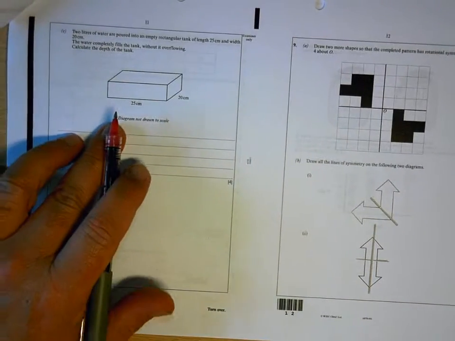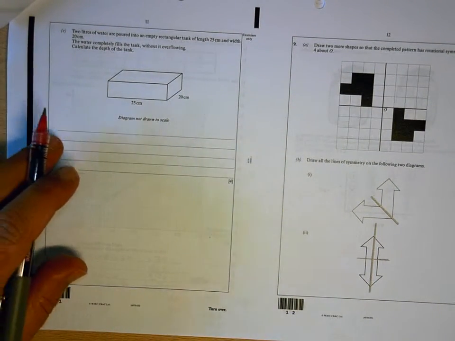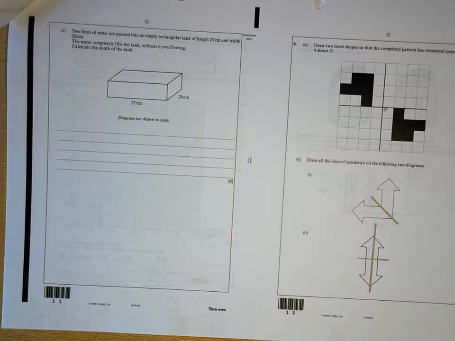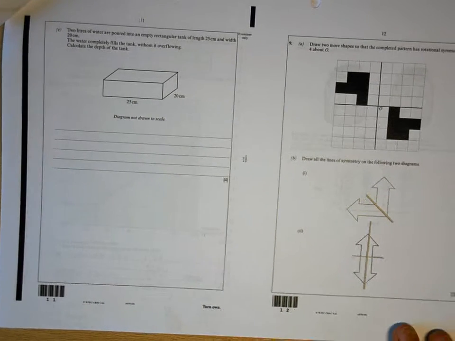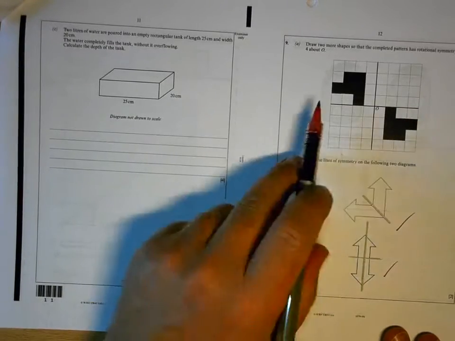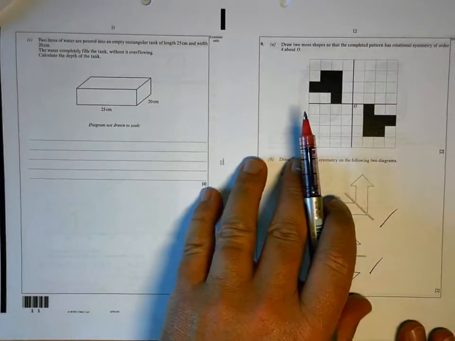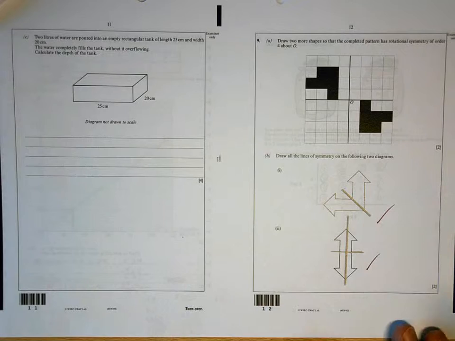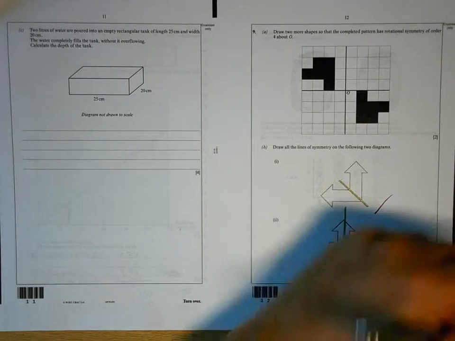This is a volume question. We will be practicing volume over the next couple of weeks. But if you want to have a look at how I do that on the video and get a head start, then that is great. This one is a rotation question. In the exam you'll be allowed to use tracing paper, and I just forgot to bring some down. So watch the video clip to see how to do that.